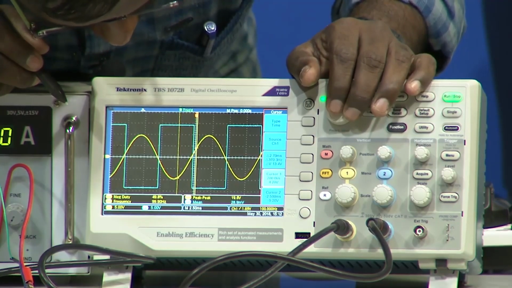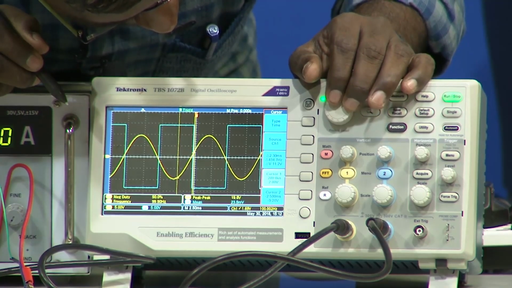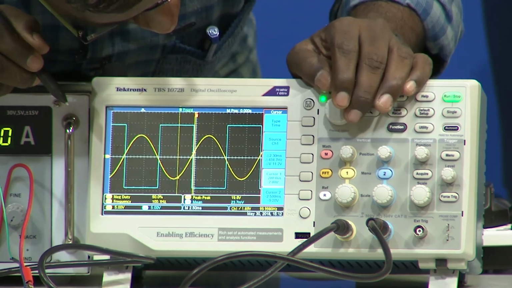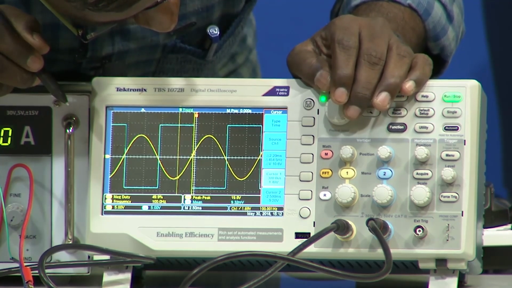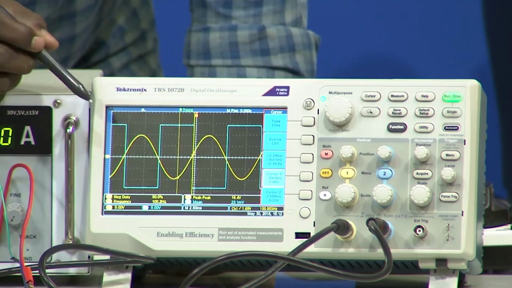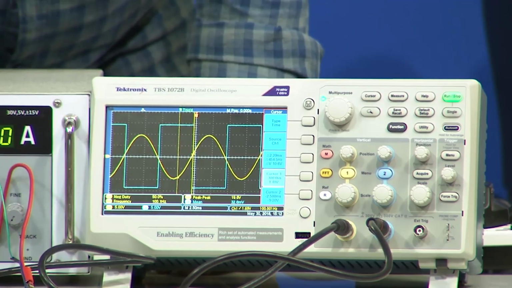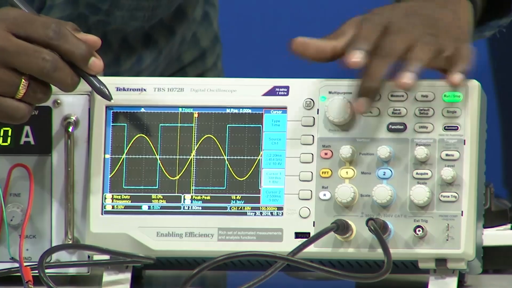Right, now 3.6, 1, 1.2, 1.8, 1.4. Since it is very difficult to tune here, we can create voltage thresholds as we have seen in our simulation too.